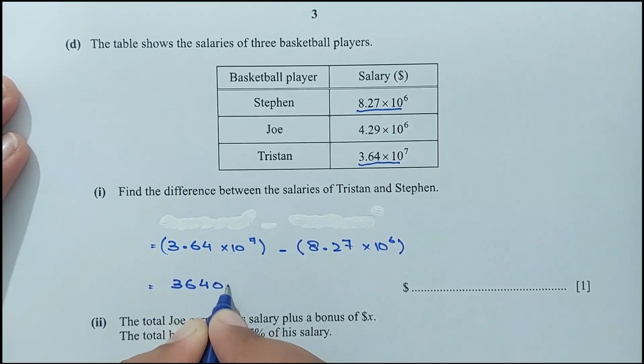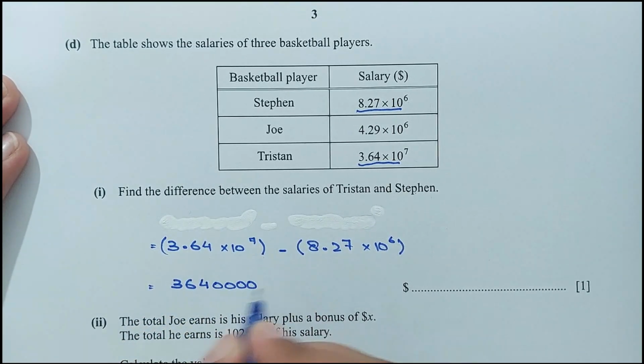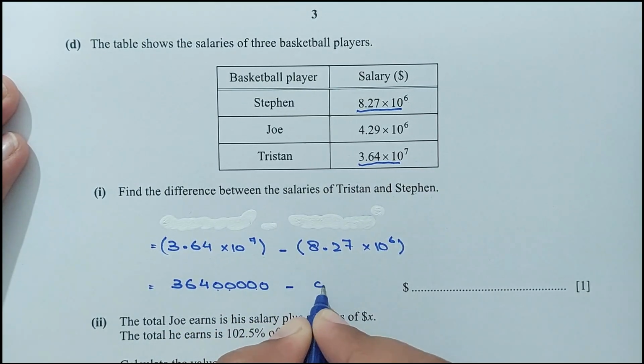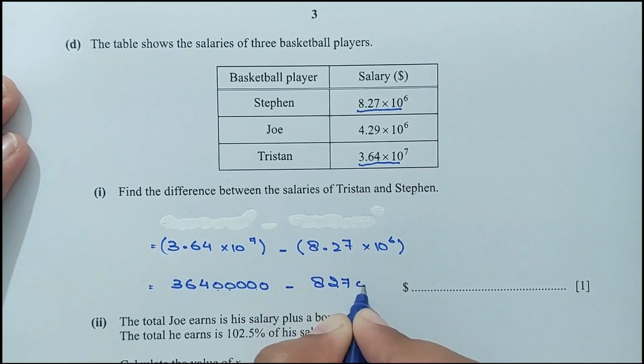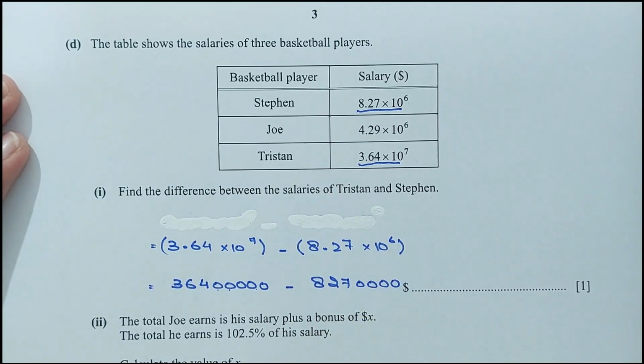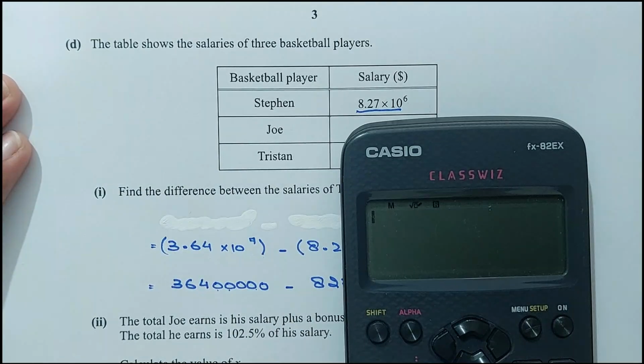So that is 364, and then 1, 2, 3, 4, 5, 6 and 7 minus 827. Let me subtract this. 364 minus 827.